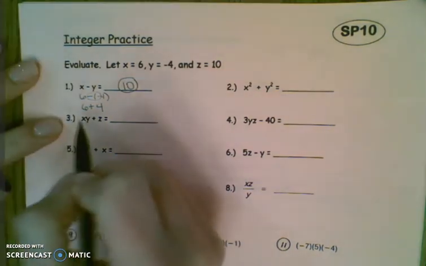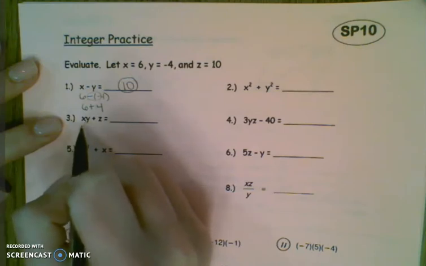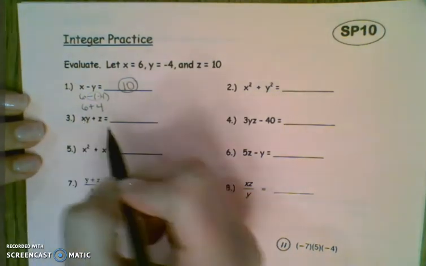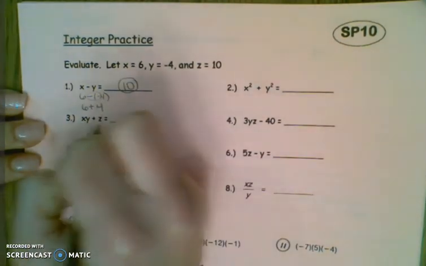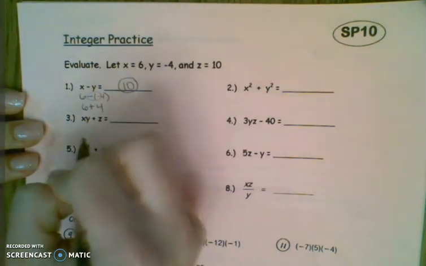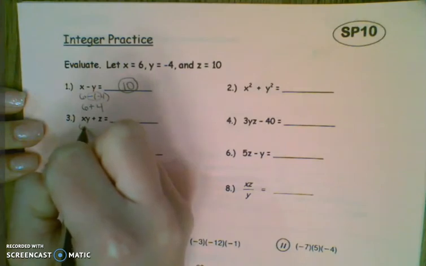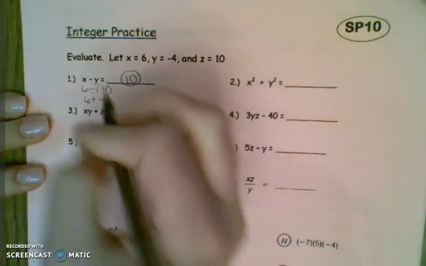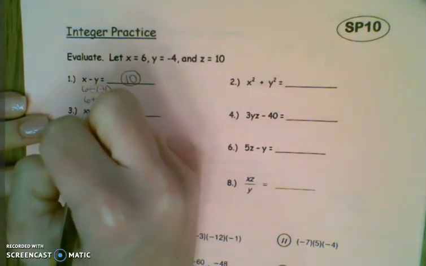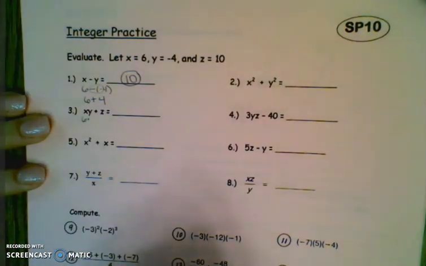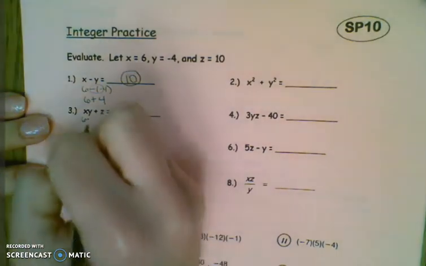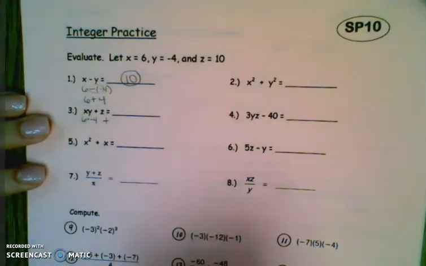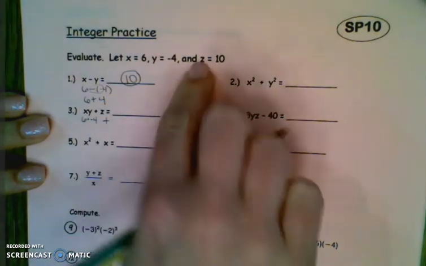Okay, also remember, like for number 3, xy means x times y. Okay, so I'll set this one up for you. So x is 6. So that's 6 times, we use a little dot, y is -4. And then you still have your plus sign. And then z is 10.